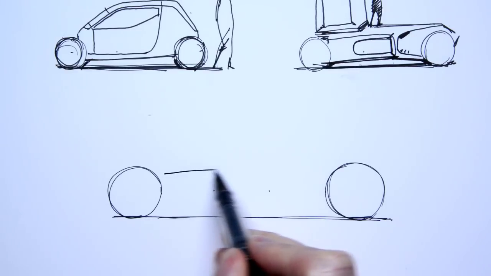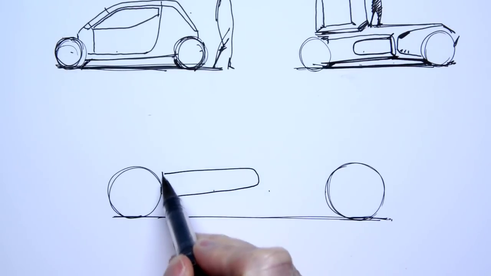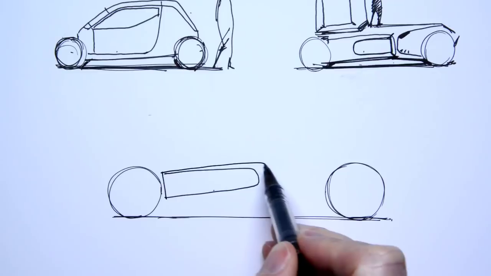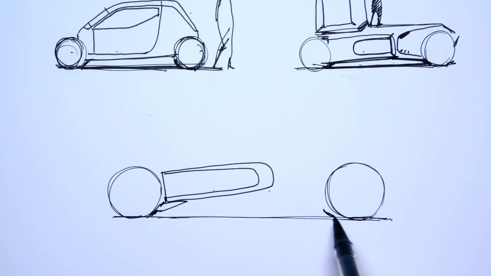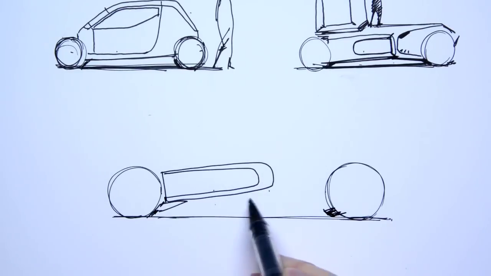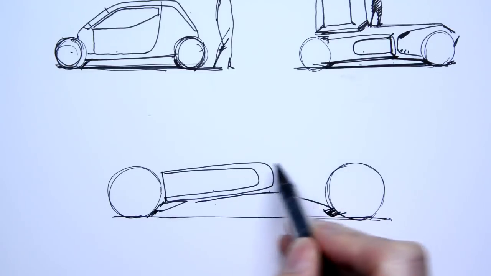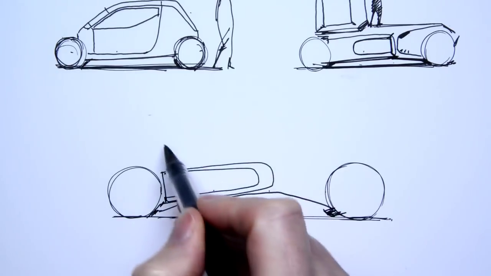So I can easily just start making shapes, right? Trying to relate those shapes and giving sort of attitude and interest to the design based on the proportions of these shapes and their relationship to each other.